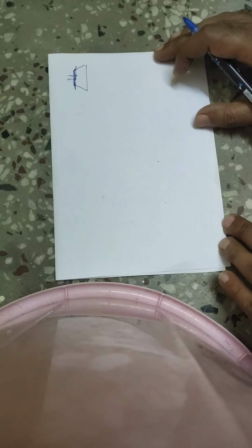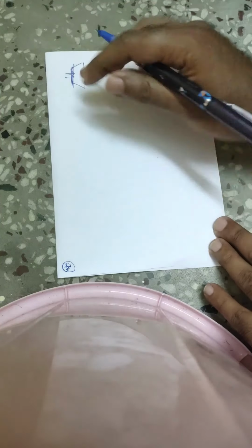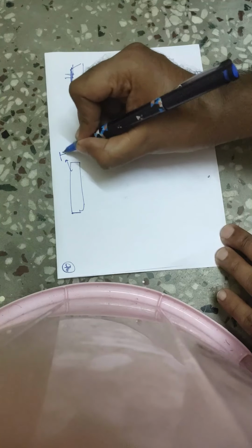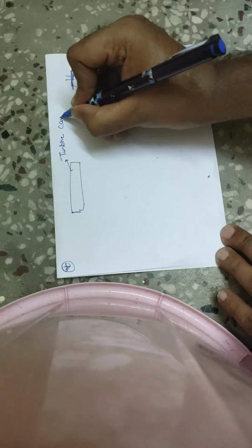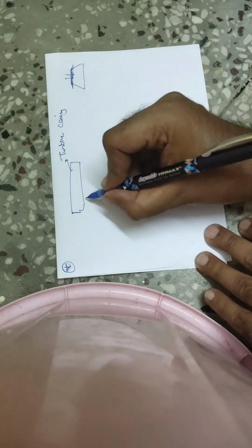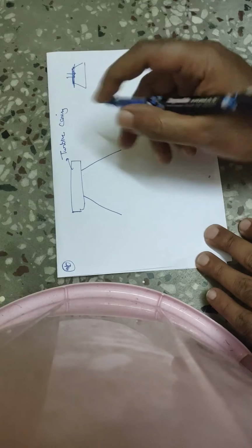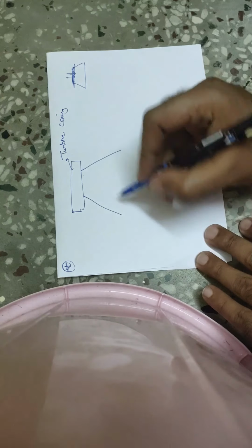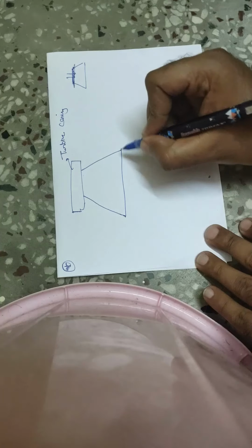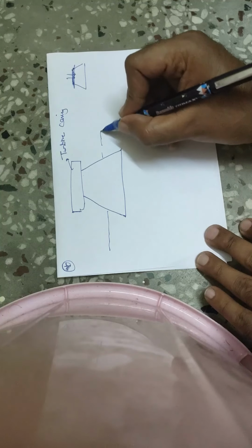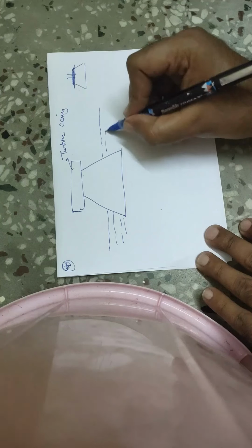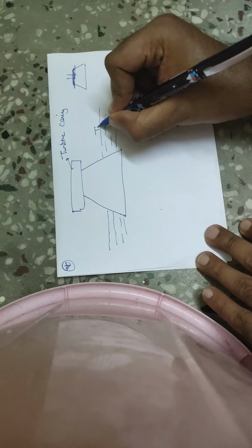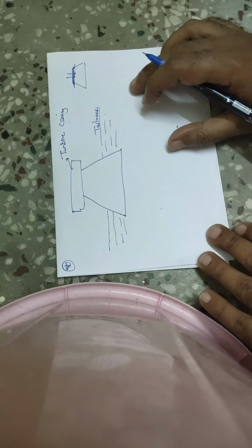Okay, so first of all, let's draw a diagram of a draft tube. So this is your turbine casing. Then the draft tube, as we have learned in our last class, has a continuously, gradually increasing cross-sectional area. So this is the end of your draft tube. The draft tube is always submerged in water. It is never above the water, it is always submerged, and this is known as your tail race. I hope you all know this.